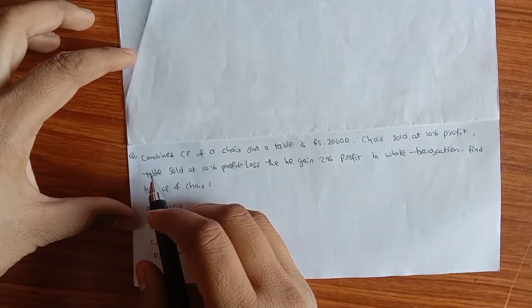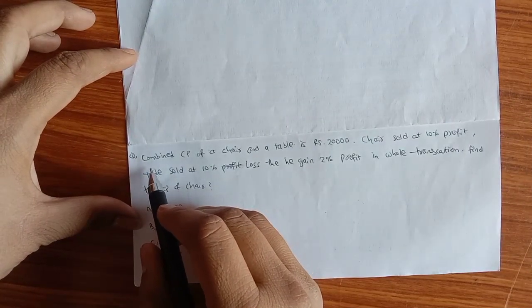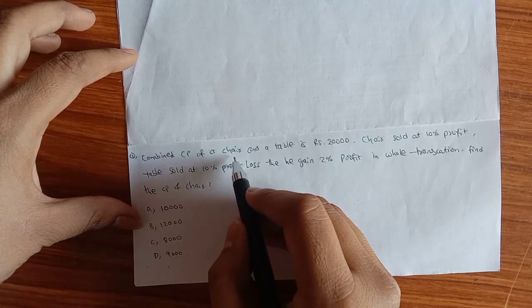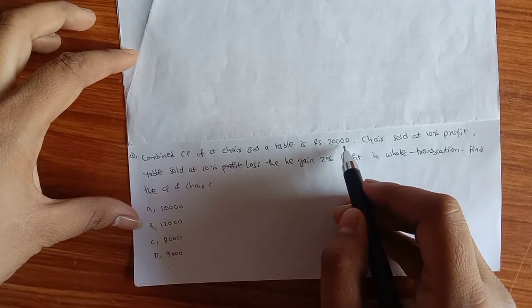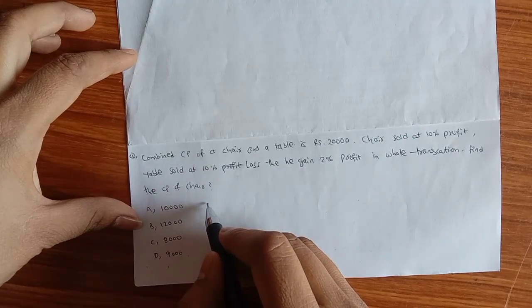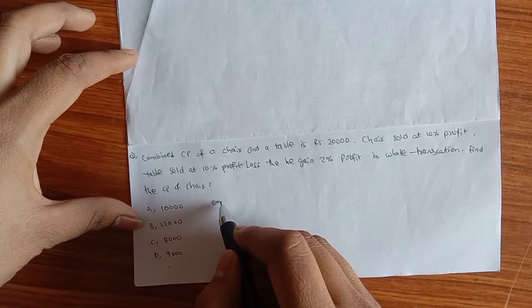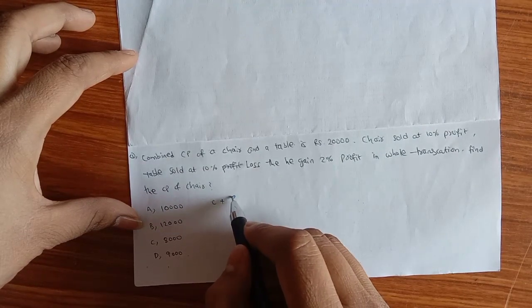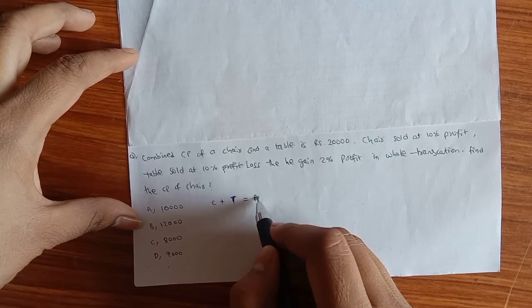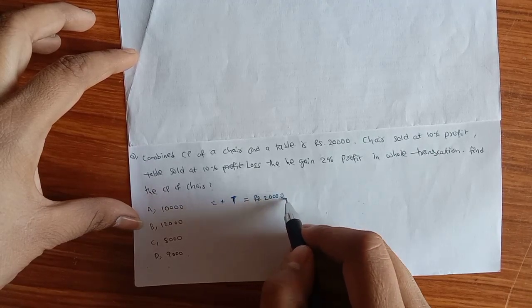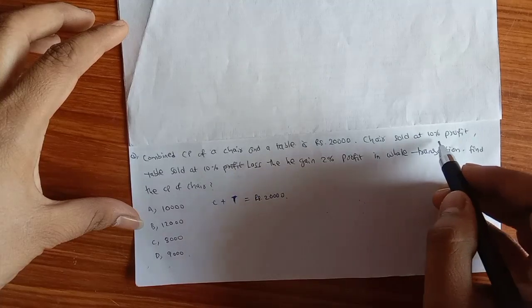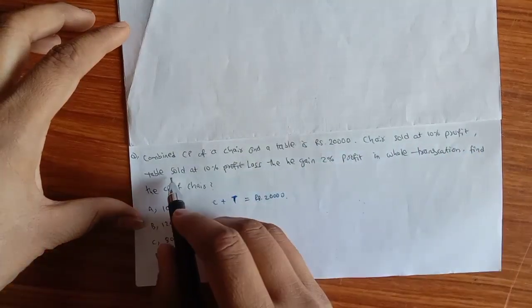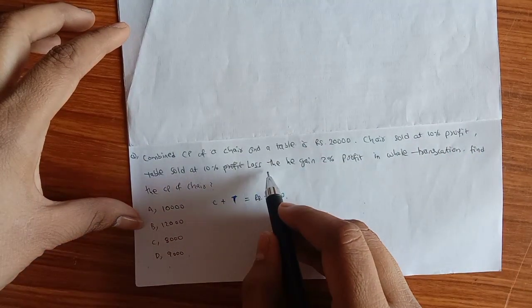Now let us move to the fourth question. The fourth question is: the combined cost price of a chair and a table is 20,000. So he has given that the cost price of the chair and the table is equal to rupees 20,000. The chair is sold at 10% profit, the table is sold at 10% loss.